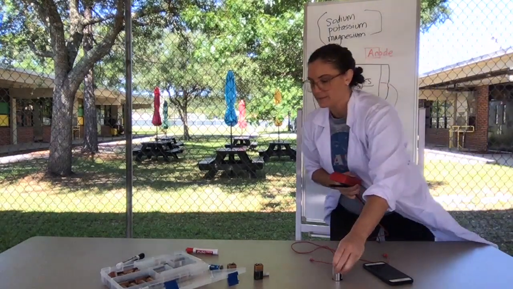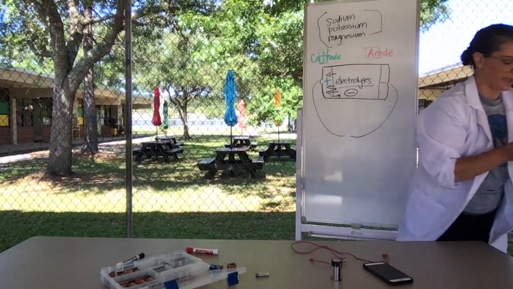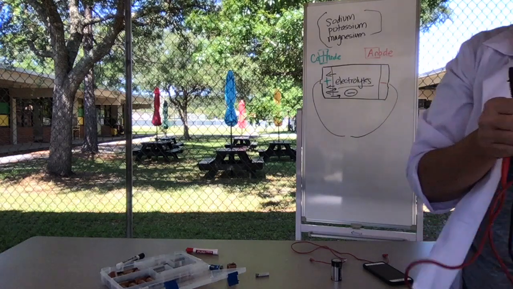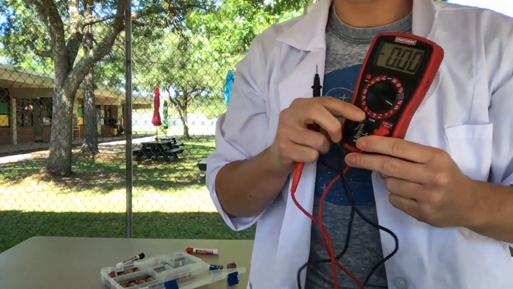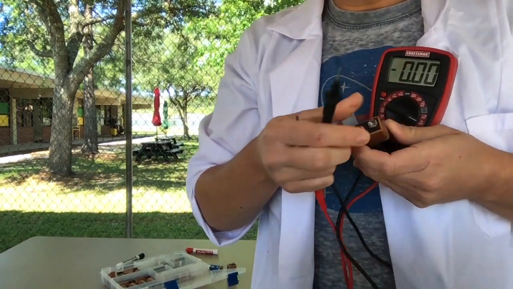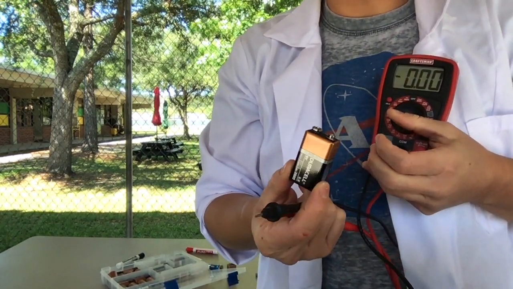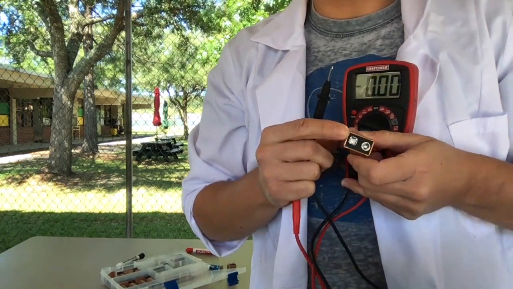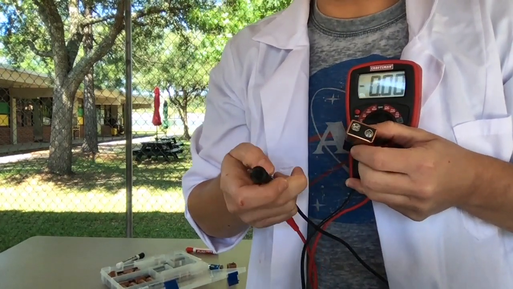Now, if I do something like a 9-volt battery, I'm gonna set this to 9 volts. And this is a really cool tool. You can get this at any hardware store, or you can steal it from an electrician if you know one. Okay, so this is a 9-volt battery, and there are positive and negative ones. This little funky one right here is the negative one. This one is the positive one.